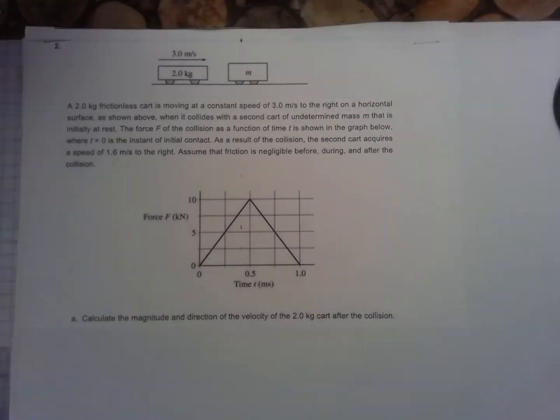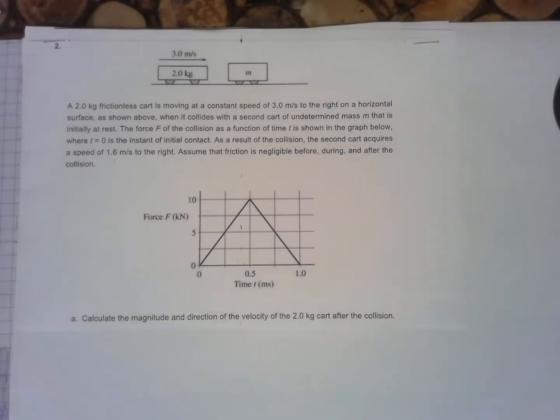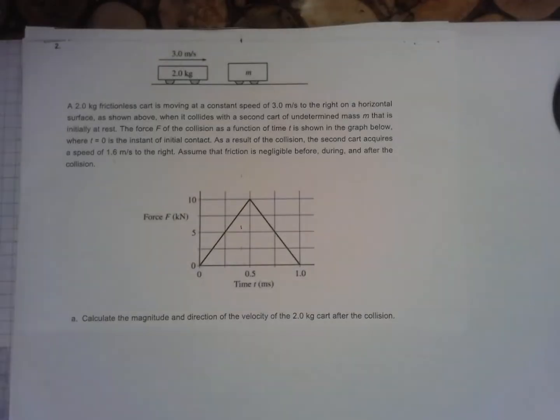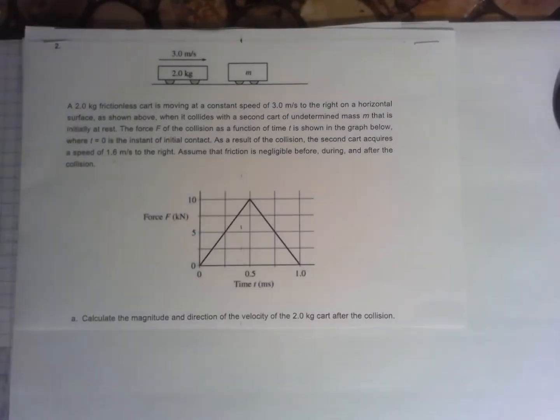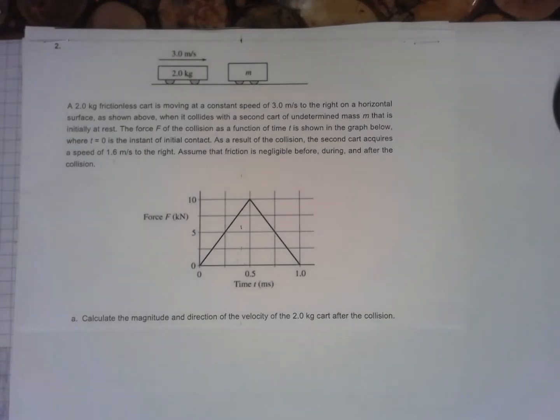trying to get the lighting in here a little better. Hold on. Oh, that didn't work. That didn't work at all.